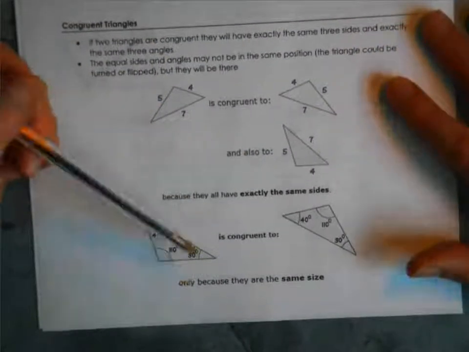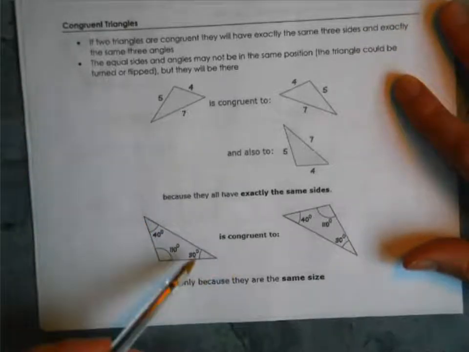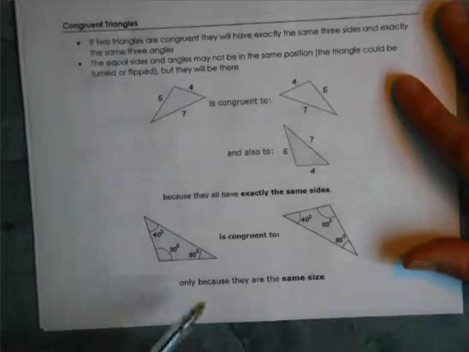The other thing is that they have to have the same angles. So here, if we look at this triangle here, it has an angle of 40, 110, and 30 degrees.